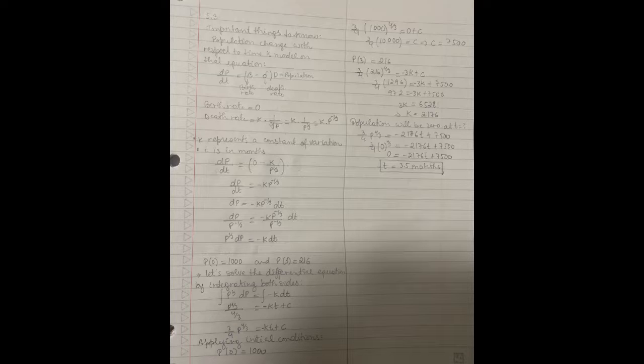So we're now going to apply the initial condition. We start with t equals 0 and p equals 1,000, so we go ahead and replace. When we replace that into the equation, we find that c is equal to 7,500. Now we're going to use the second condition, which is p of 3 equals 216, to find our other constant, which is k.